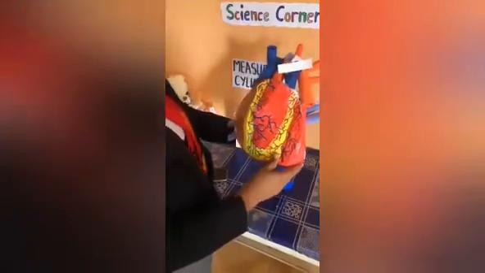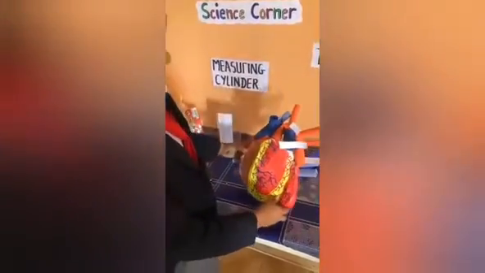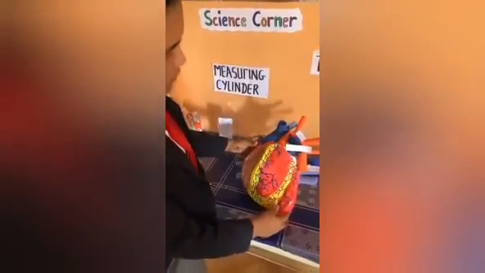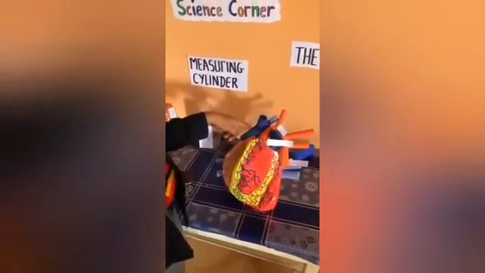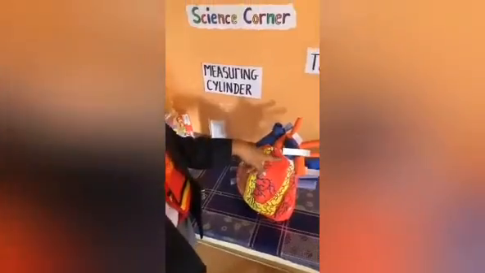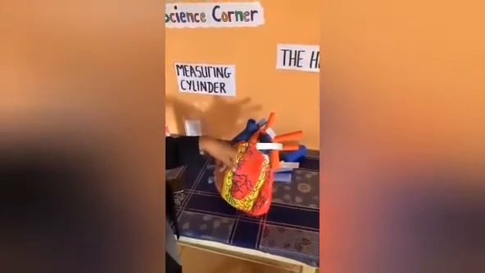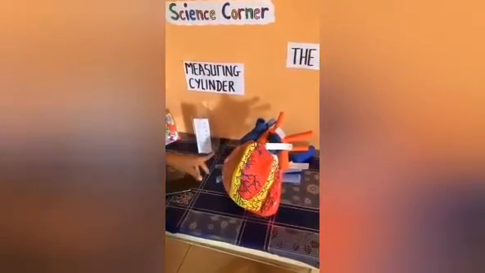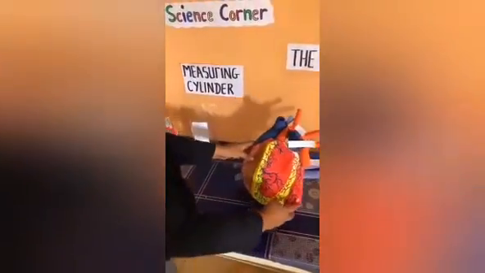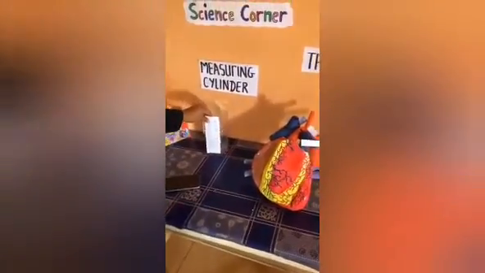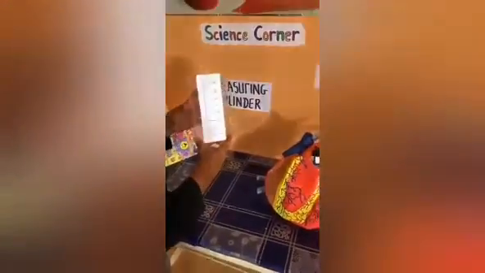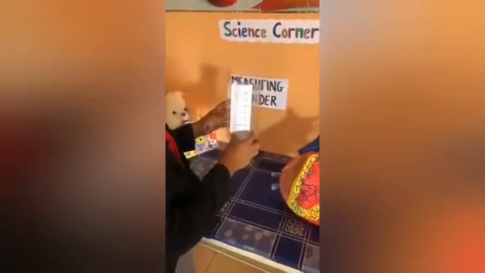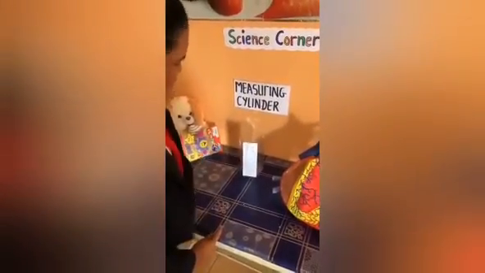Good. So the improvised heart is made out of styrofoam, foam sheet, typing paper, marker, and paste. So I'll now move on to the measuring cylinder. This is an improvised measuring cylinder made out of a bottle, and paper and pen.